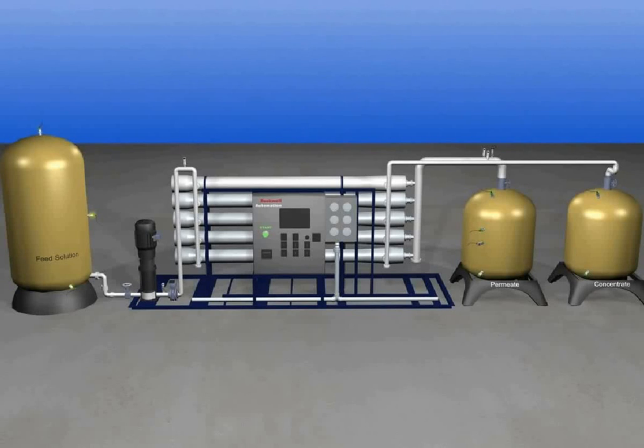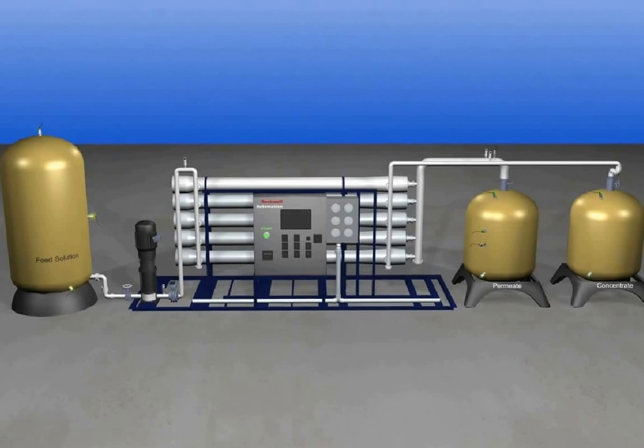This is a desalination reverse osmosis water filtration skid. It is used for water filtration and for the treatment of wastewater. In this demonstration, we will focus on the typical condition sensing solutions used in the water treatment process.